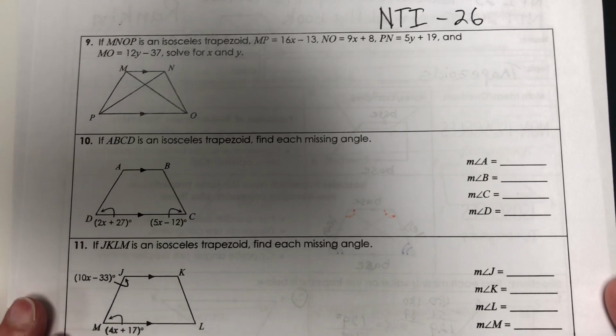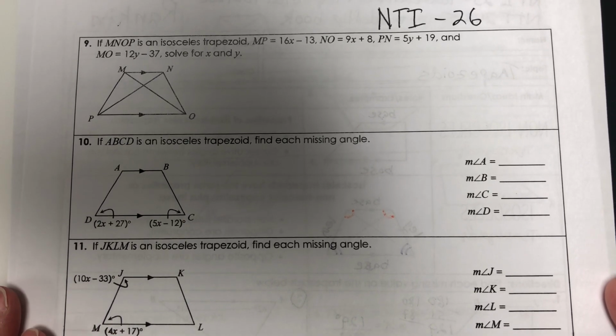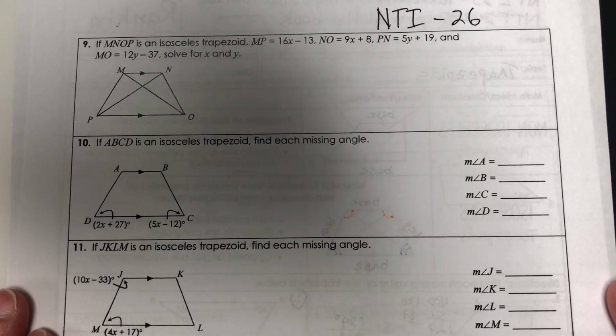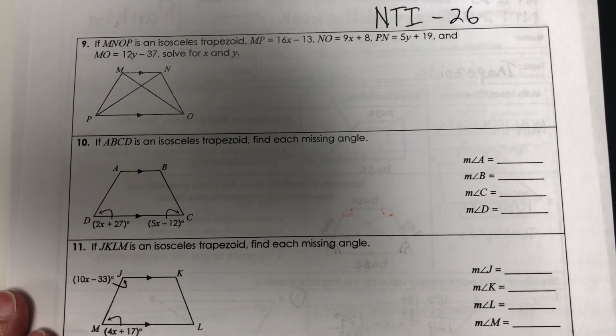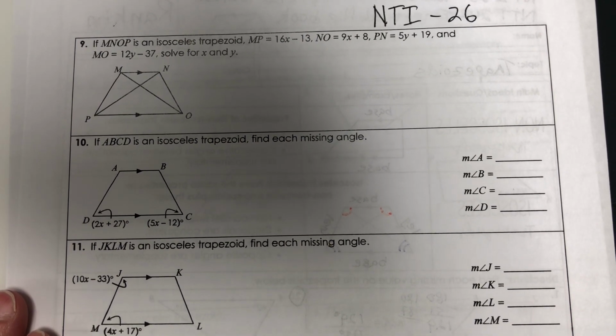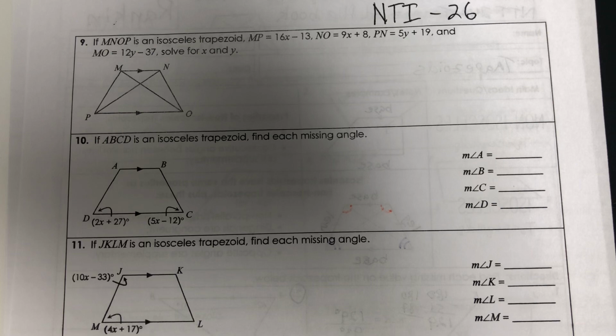Number 9, it's actually pretty easy. You just got to be careful. So I'm going to kind of talk you through that, get you to set that up. 10, I think, is more confusing, so I'm actually going to work through that one with you.